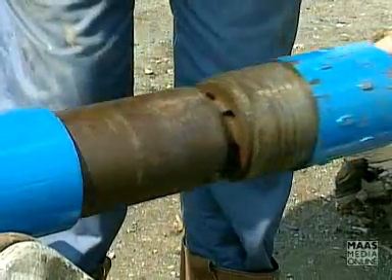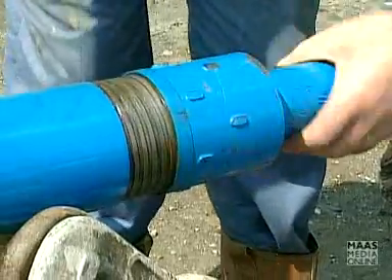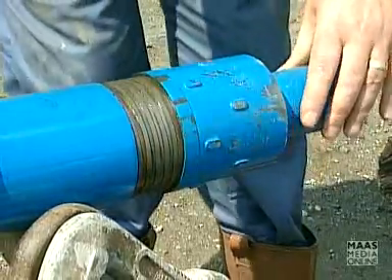So let's close this end of the barrel up, and we'll go to the other end and show the coring bit and how that is fitted.